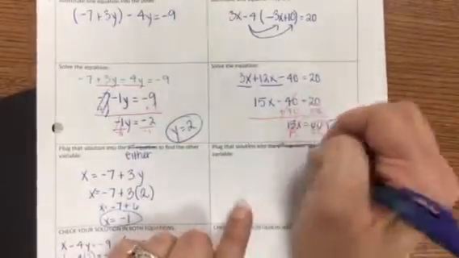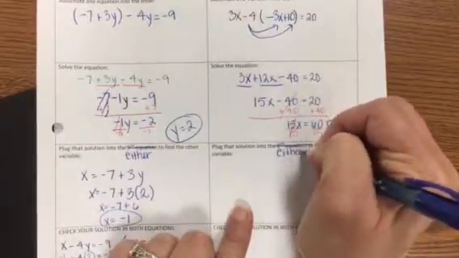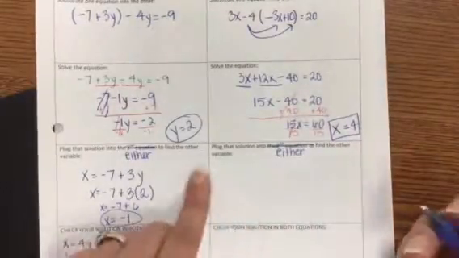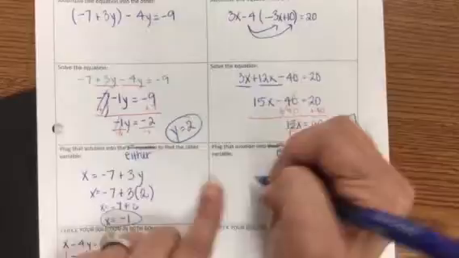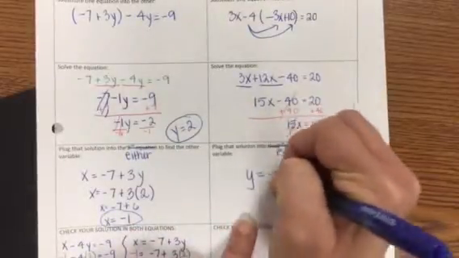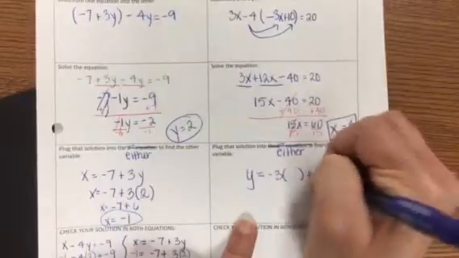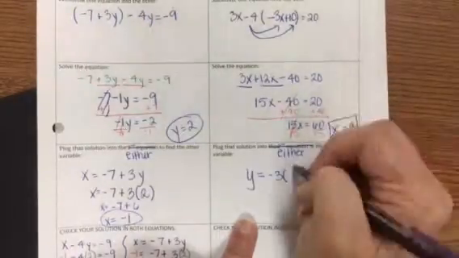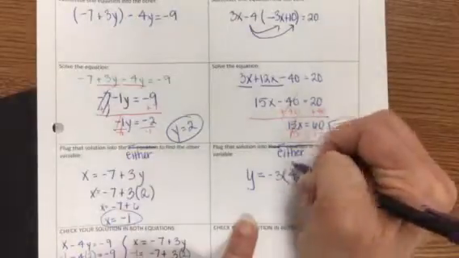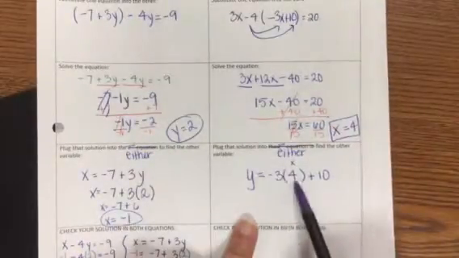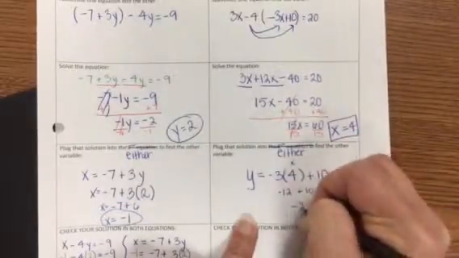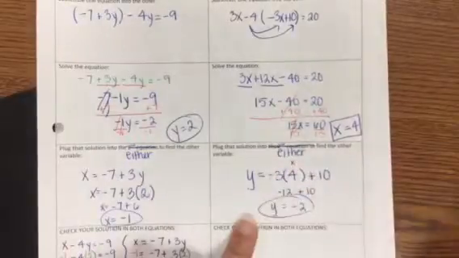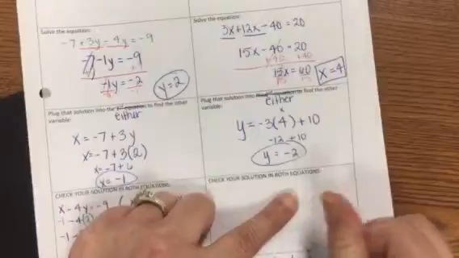And now again, let's go ahead and plug that back into either equation. All right, so which one do we think looks easier? It's up to you. I personally think that the top equation looks a little bit easier. y equals negative 3x plus 10. And we said that x was 4, so we can plug that 4 in for that x value. Negative 3 times 4 is a negative 12. Negative 12 plus 10 should be a negative 2. y equals negative 2. So we're going to put that in our answer.